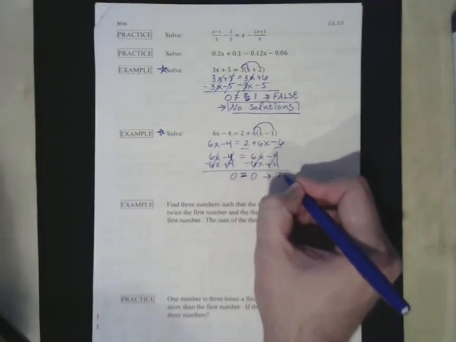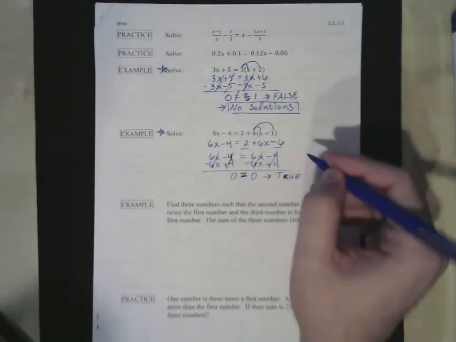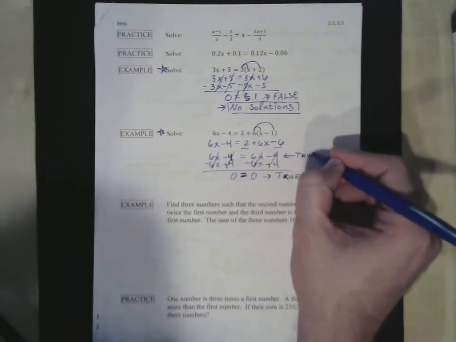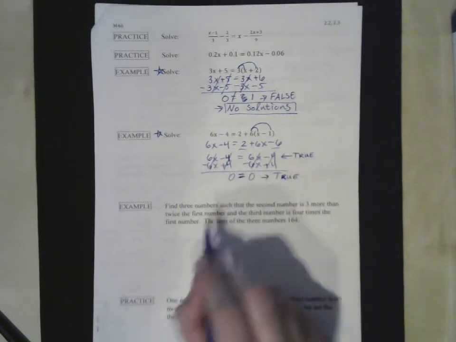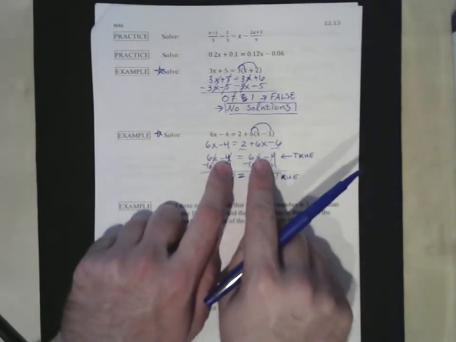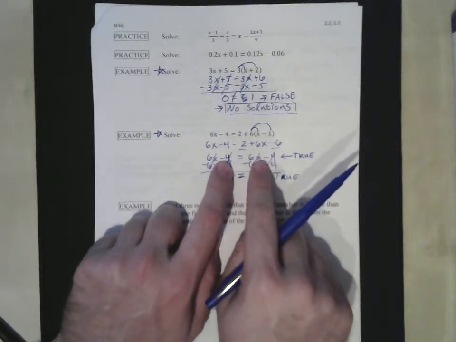Well, the result here is this is true. Right? This is always true. And even up at this step right here, this is true. Something always equals itself. 0 always equals 0. So you can recognize these types of equations if you get something equal to itself: 6x minus 4 equals 6x minus 4.